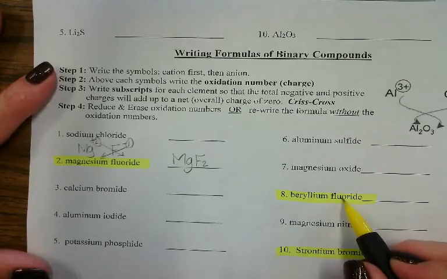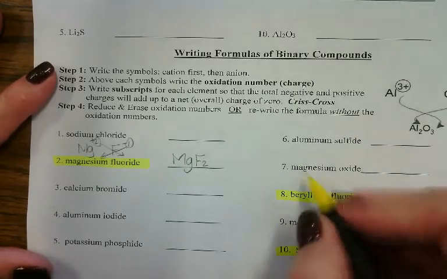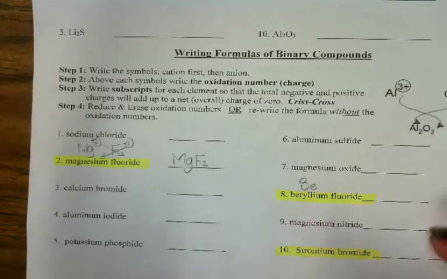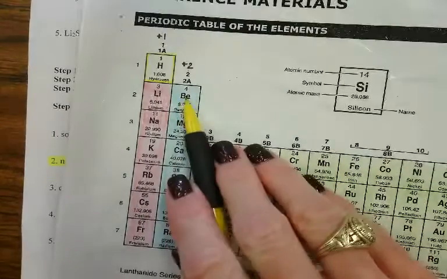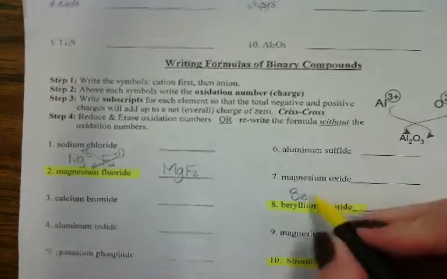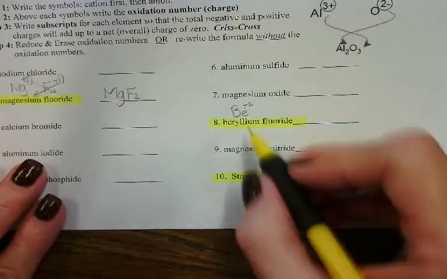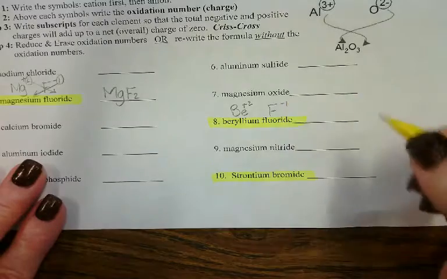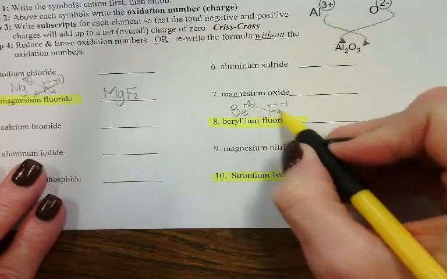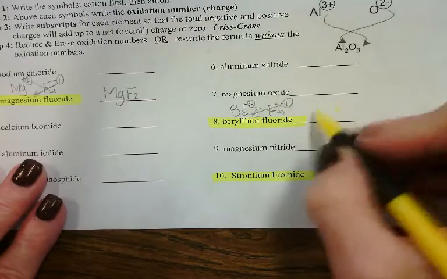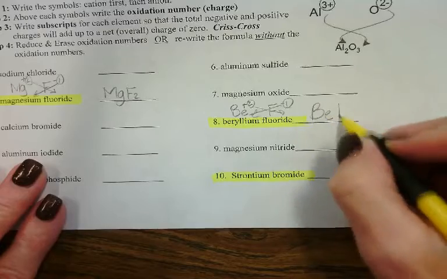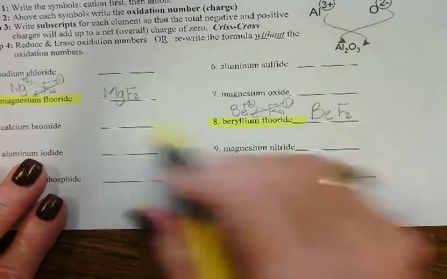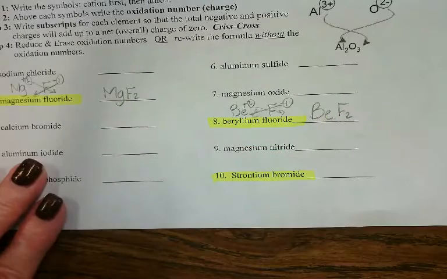Okay, next one, beryllium fluoride. Beryllium is Be. It's in group 2, so it has a +2 oxidation number. Fluorine is still a -1. Crisscross those. BeF2. Remember not to write the 1s. It's understood that if there's nothing there, it's a 1.